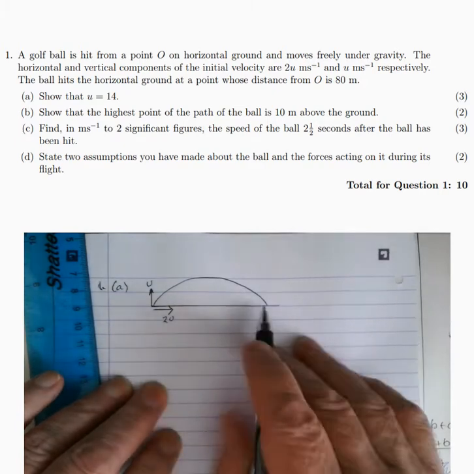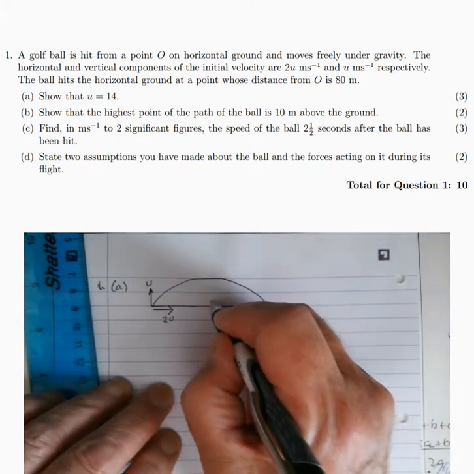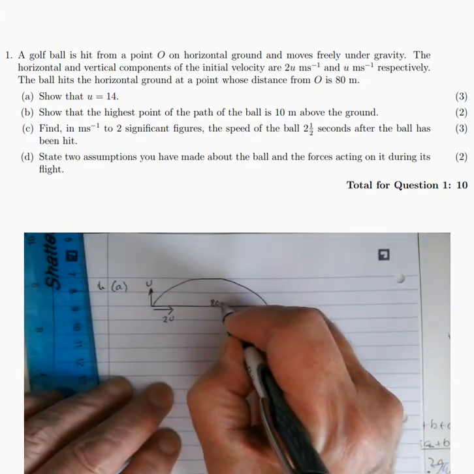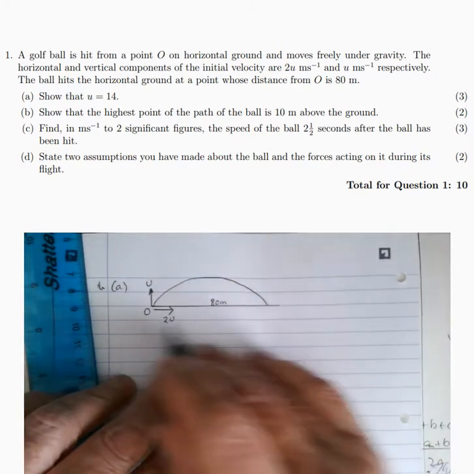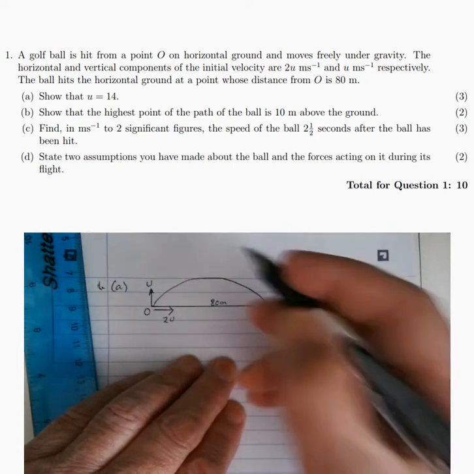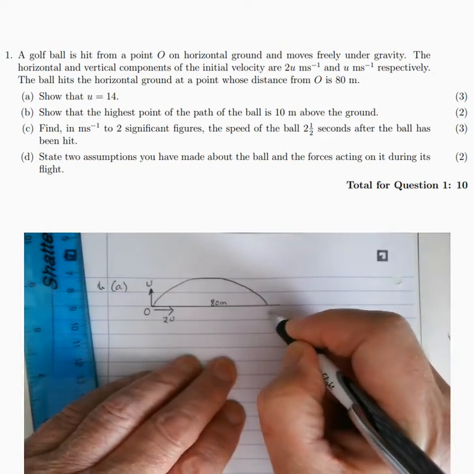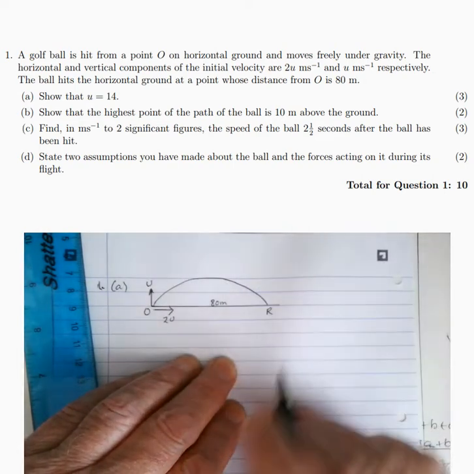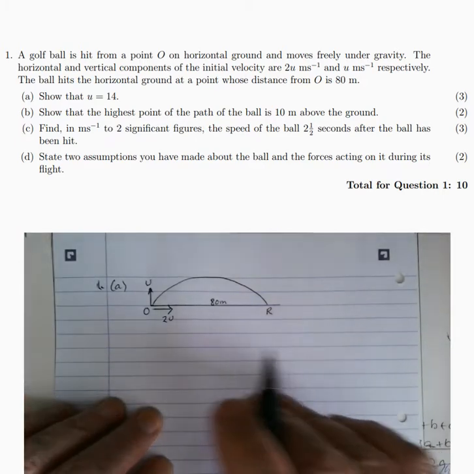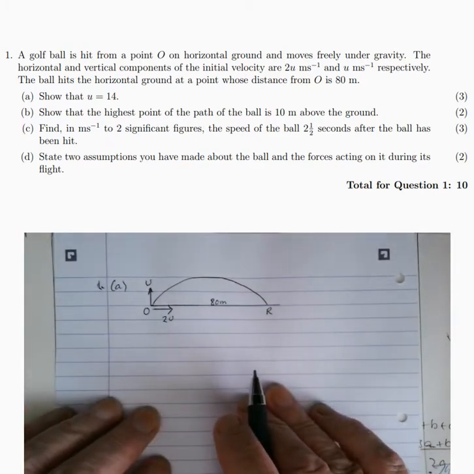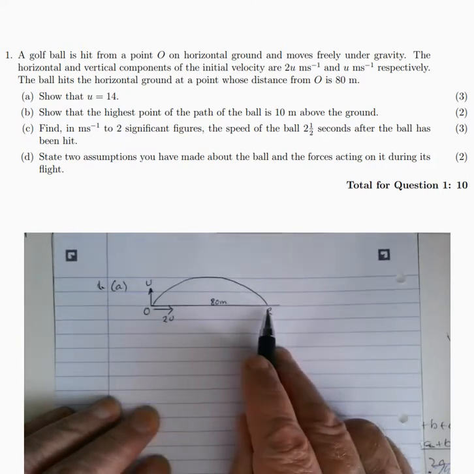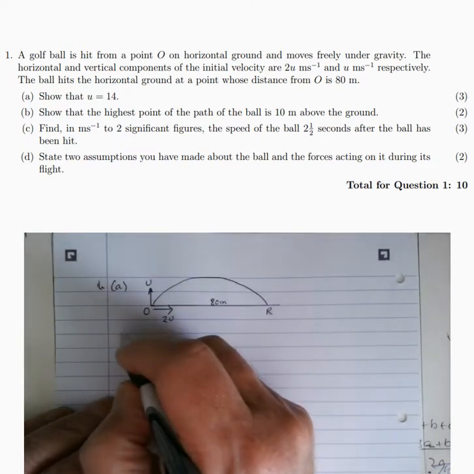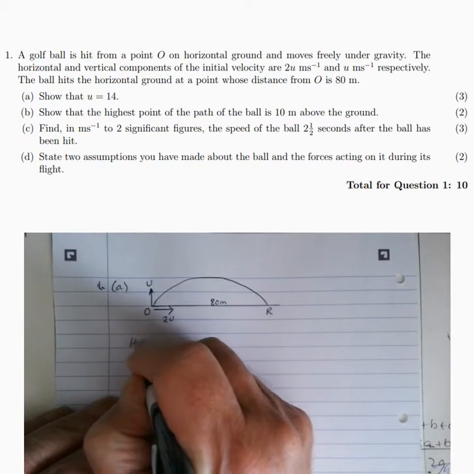Now the distance that we're going to is going to be 80 metres along here from O to the point where it reaches the ground. I'll call it R. Now, so we're going to first of all consider the horizontal motion.